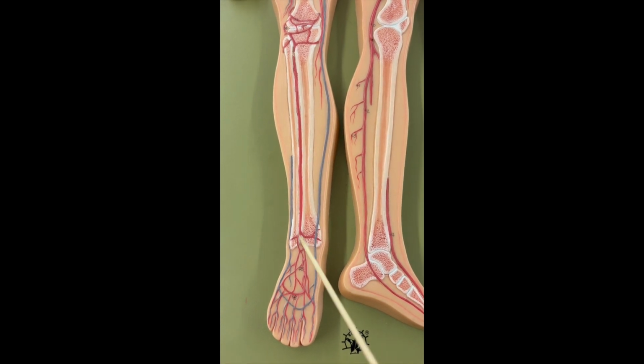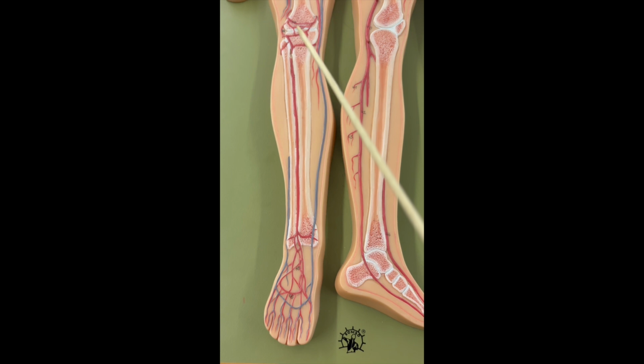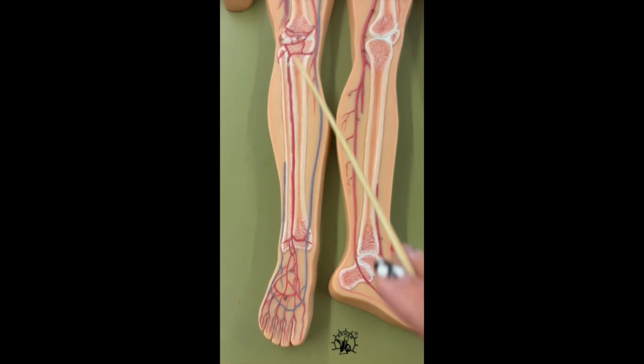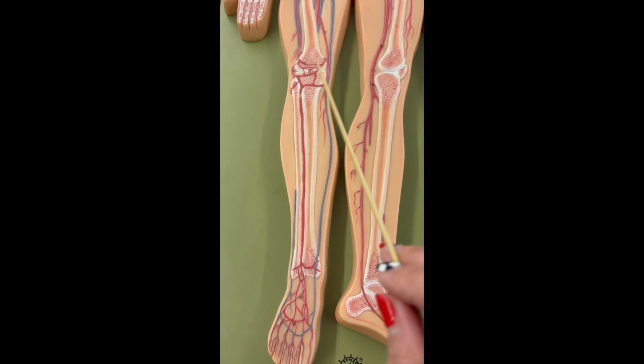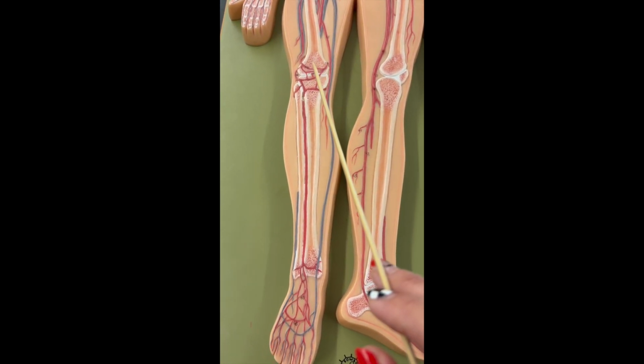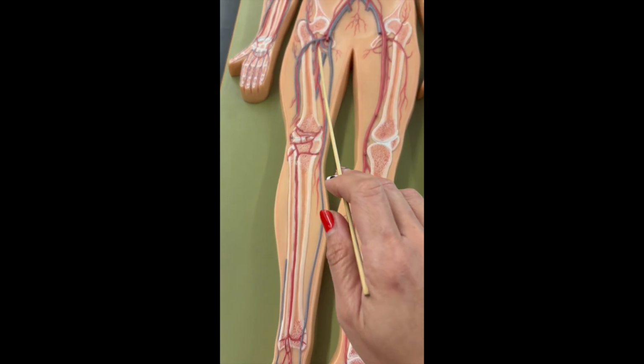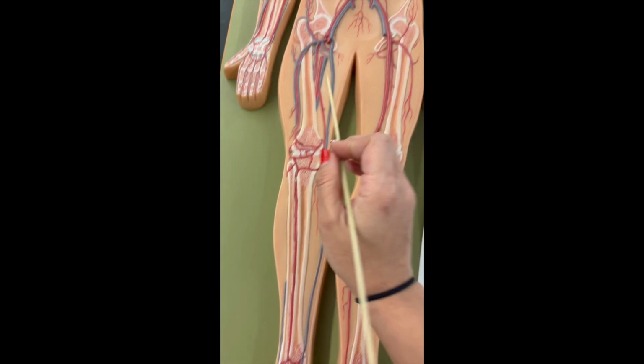So the dorsal venous arch should attach to the anterior tibial vein, which then would attach to or drain into the popliteal vein behind the knee, which you can't see on this model, but I will show you on another model, which then connects to the femoral vein, which you can see.